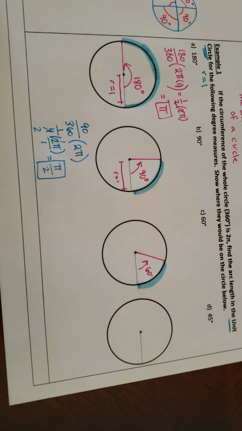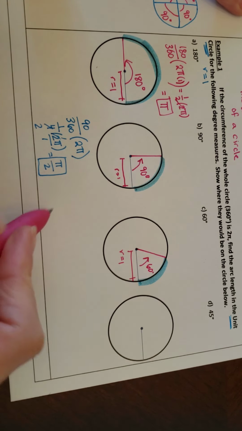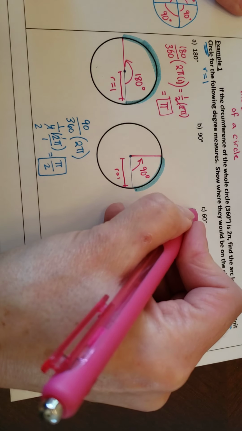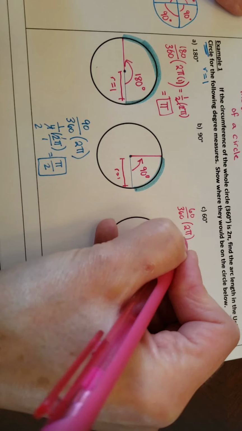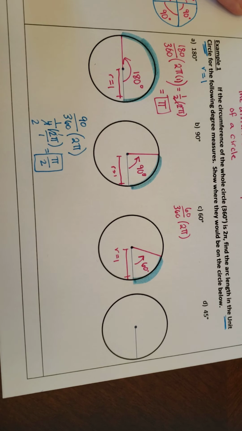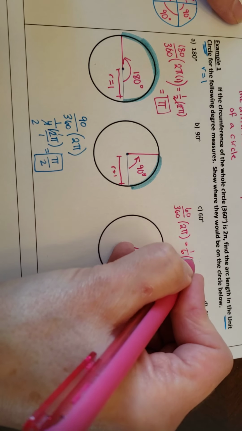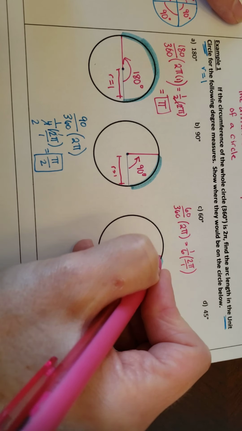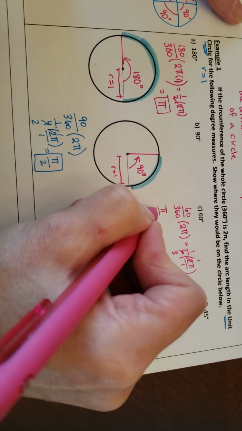I have the same r value again, so my r is just equal to 1. So when I do the math, so 60 over 360 times 2 pi. Again, we're not going to put r in since r is just 1. This reduces to 1/6 times 2 pi. Cross cancel. So you should be getting pi over 3.